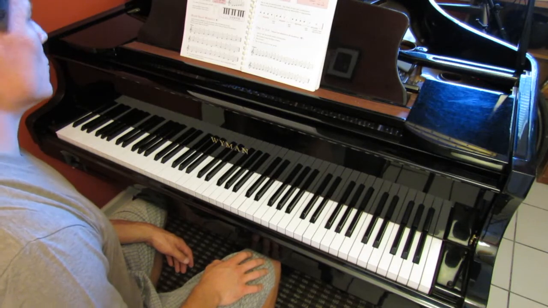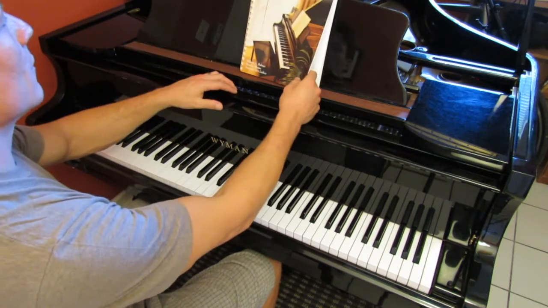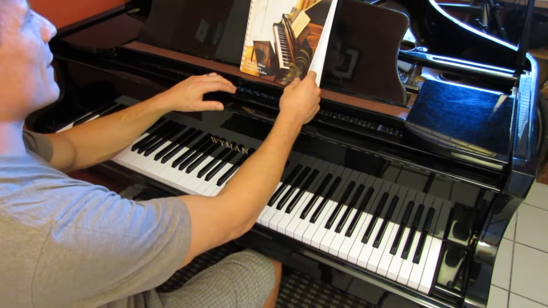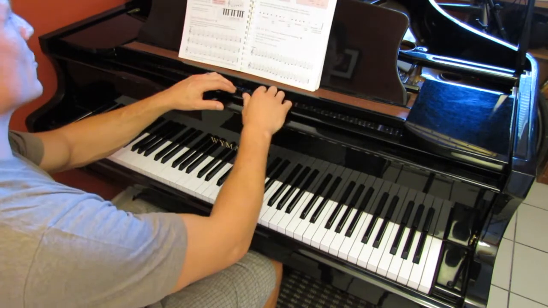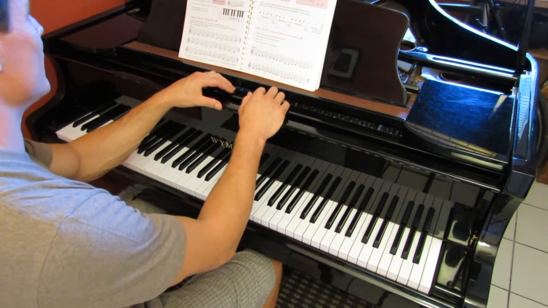Lesson 2 with the Alfred's Basic Adult Piano Course Level 1. Lesson 2, beginning on page 12.